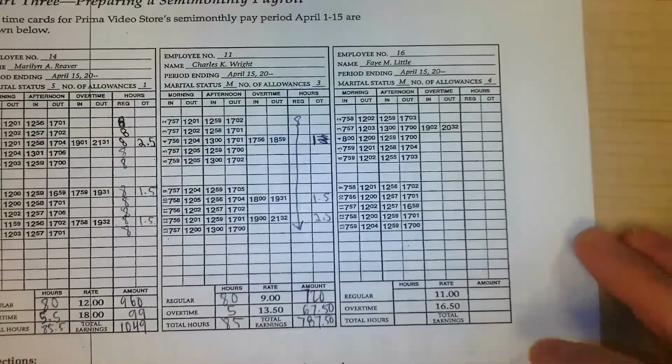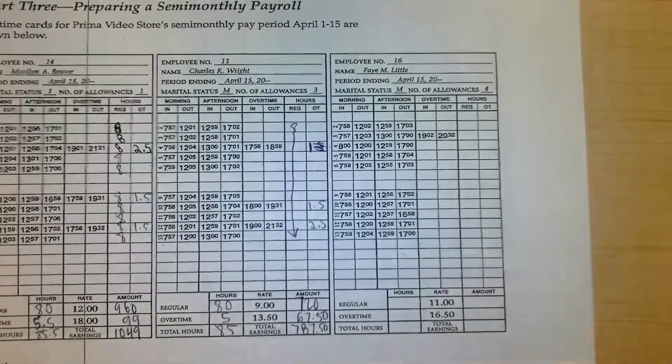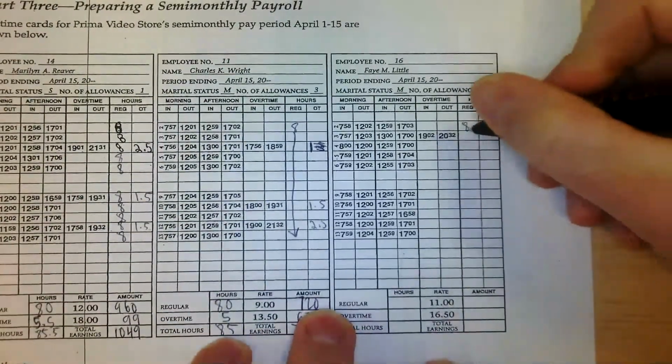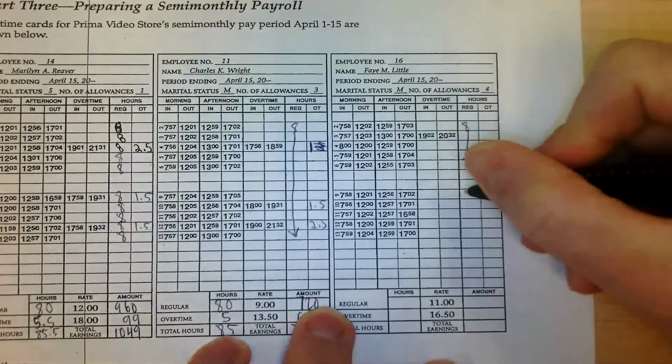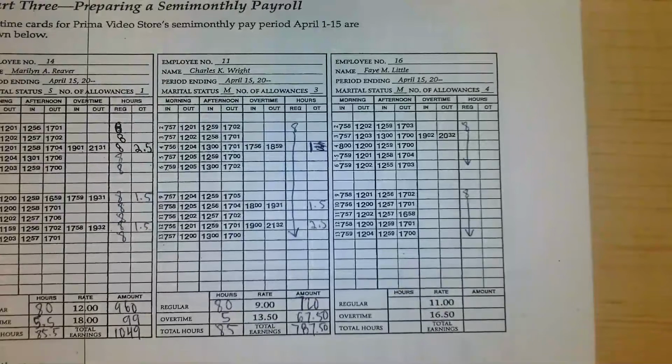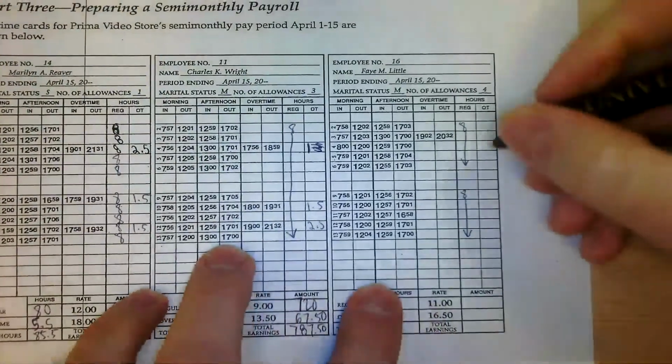Last one, we got Faye. It looks as though Faye worked 8-hour shifts for both weeks, and Faye got 1 day of overtime, a total of 1.5 hours.